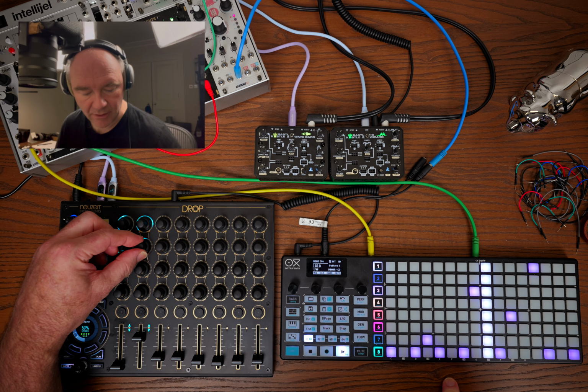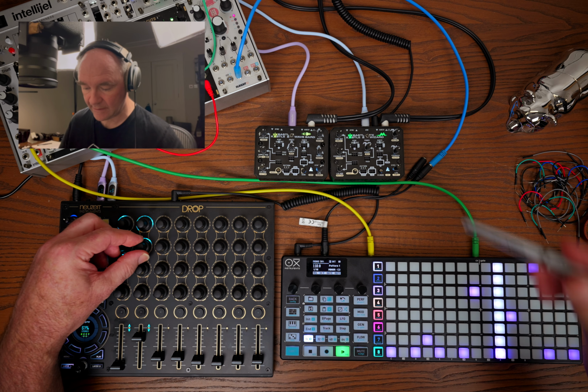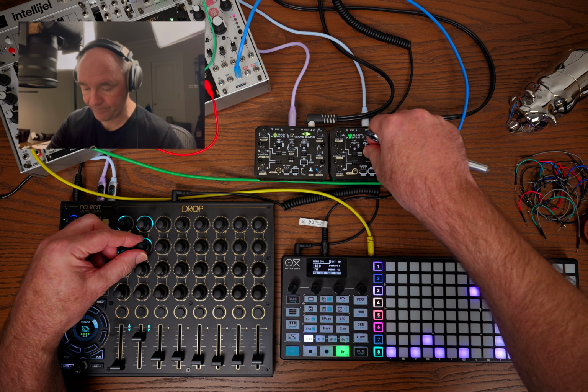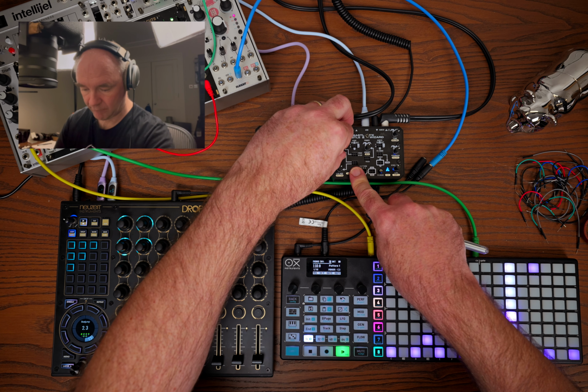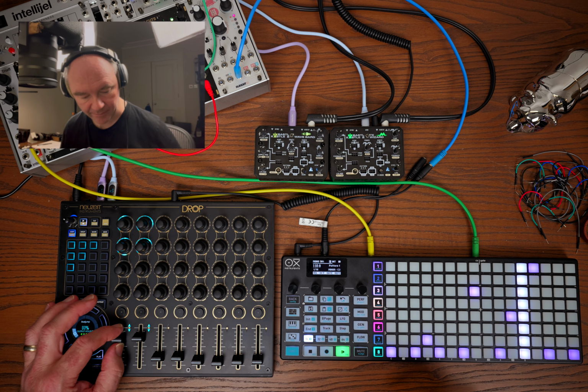And I've mapped these 2 knobs here to control the delay amount. Bring up our drums.